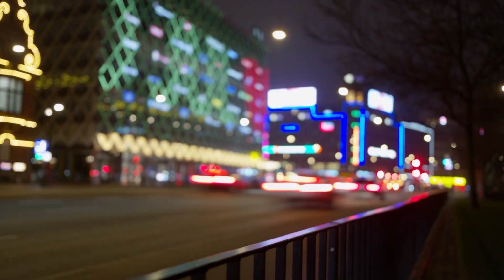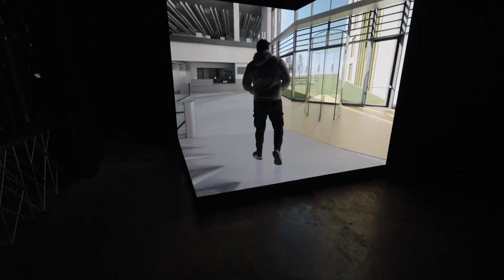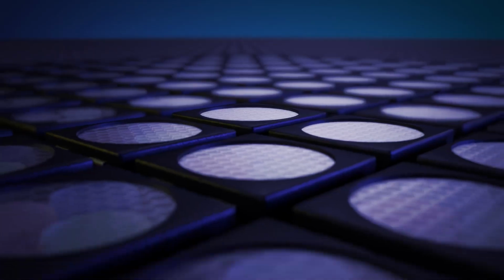LED displays aren't just for billboards, Times Square, and your favorite stadium. The applications are countless. Welcome back to the LED revolution.